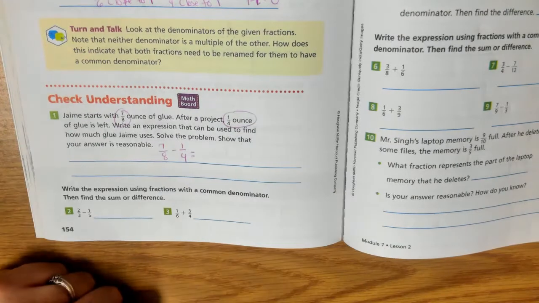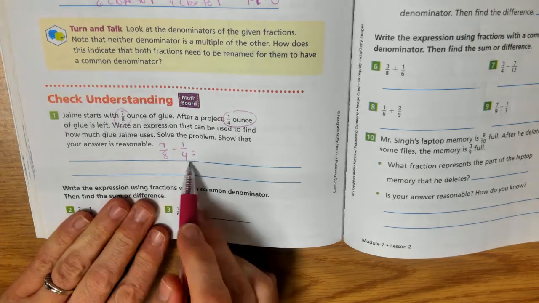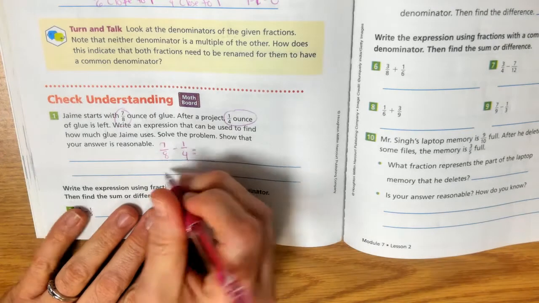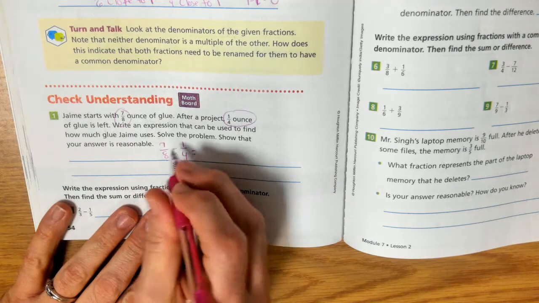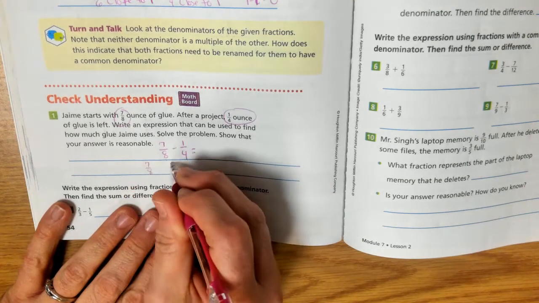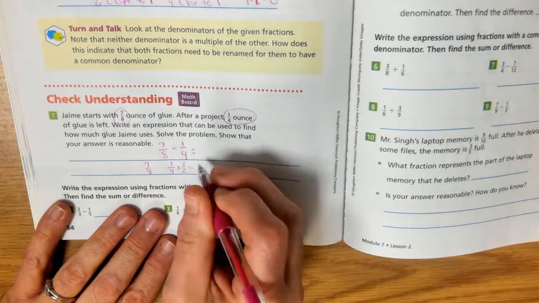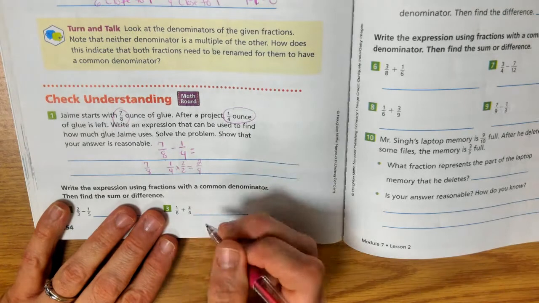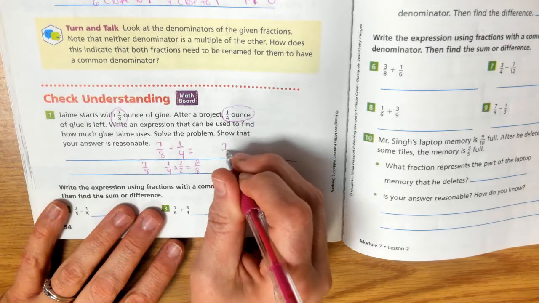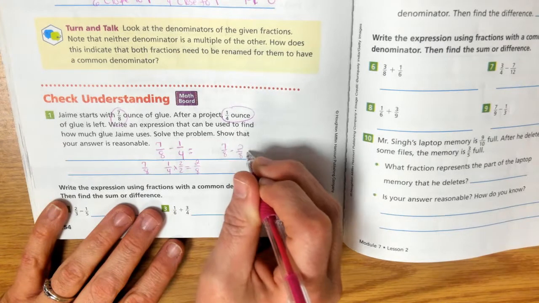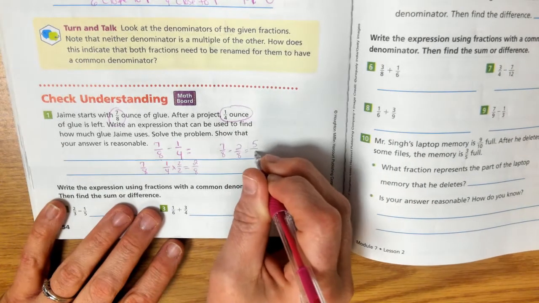So what do these two have in common? Well, this is easy enough, an 8, right? So we're going to keep our 7/8, and our 1/4 will multiply by 2/2, which gives me 2/8. So 7/8 minus 2/8 equals 5/8.